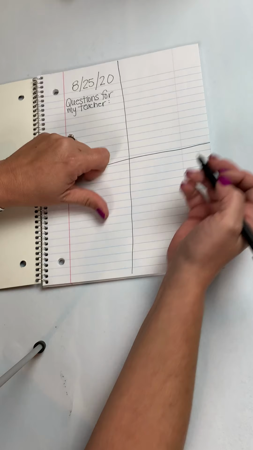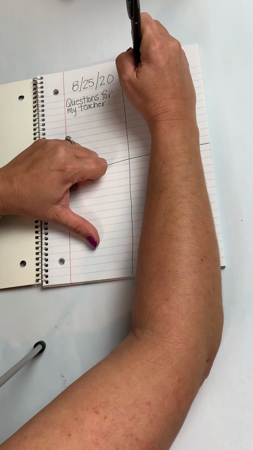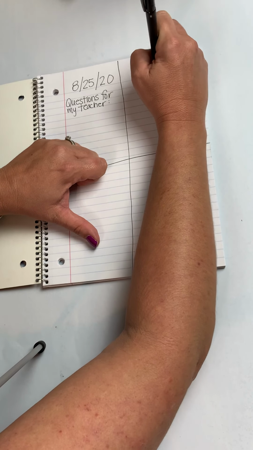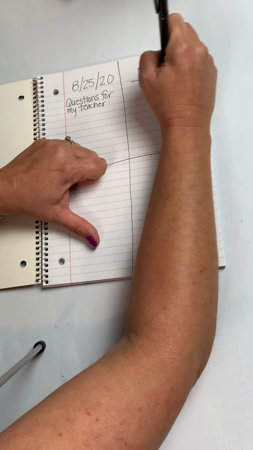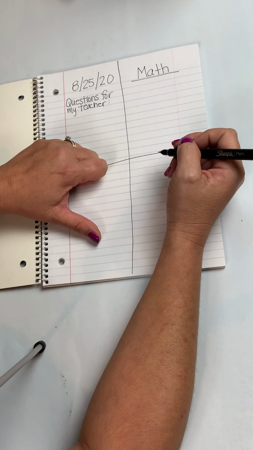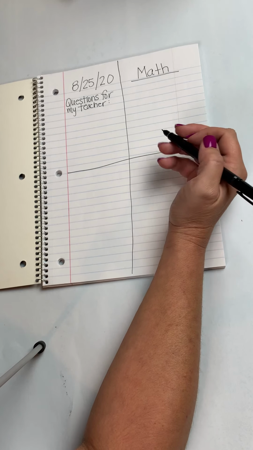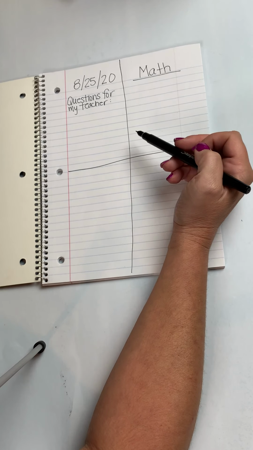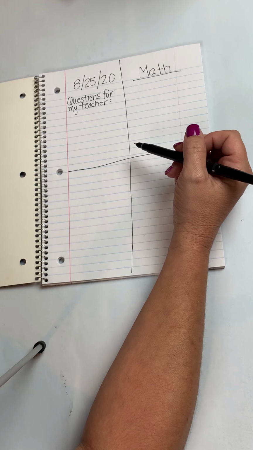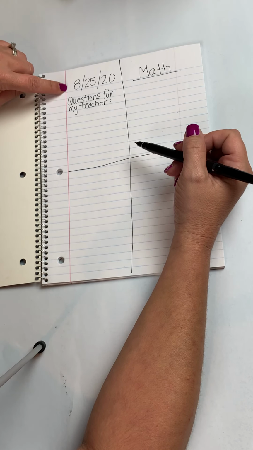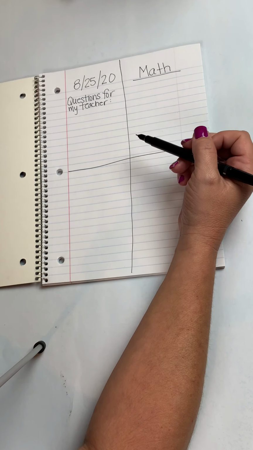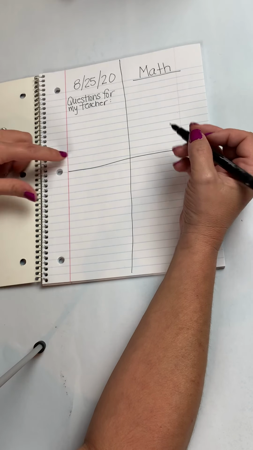So this next section, you can label math. When your student goes to their daily slides or their slides for the week, find the day. Since we are doing this for August 25th, that's a Tuesday, so you would find your Tuesday slides.